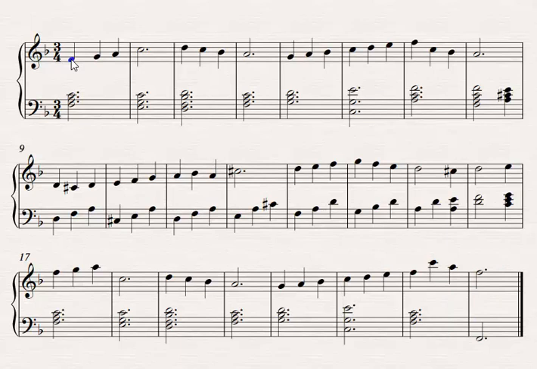Okay, so in this piece we have this clear A section on the first line, and then we have a modulation into D minor for the second line, and then we come back into F major for the third line. So the first thing to check is, is the third line a repeat or close repeat of A? So is it our A prime?